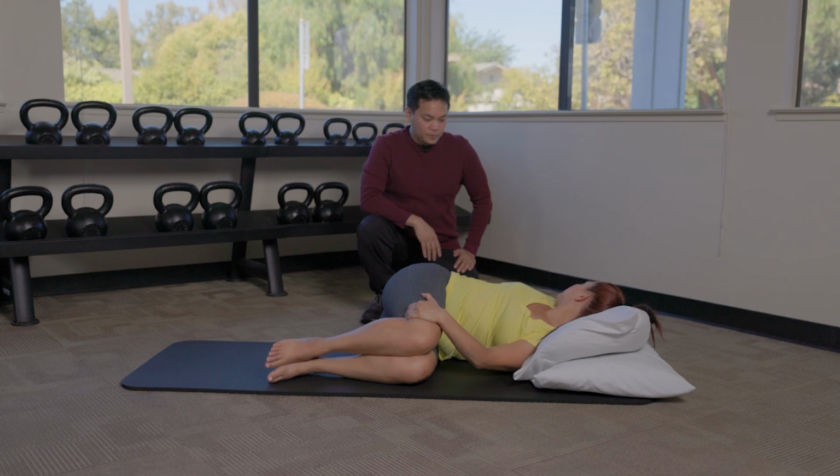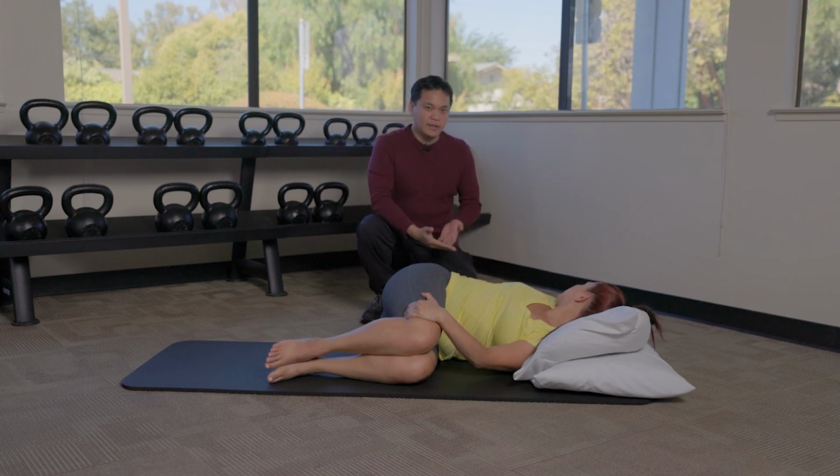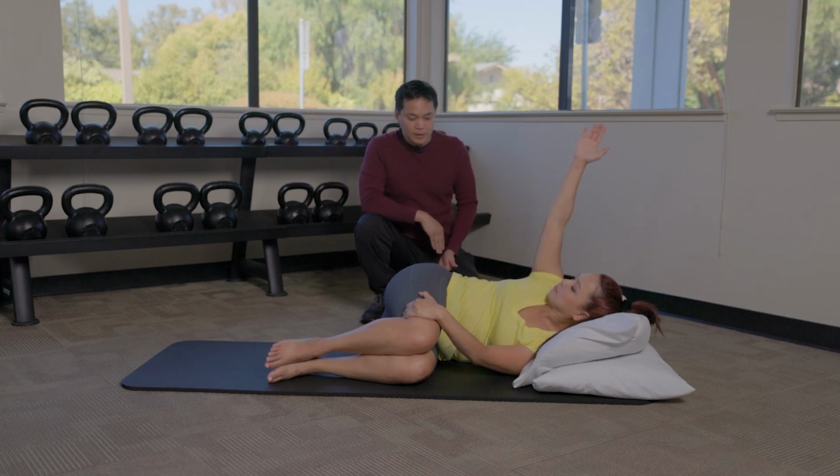floor like so. All right, and as you can see here, Tweet's quite flexible, she's quite mobile, and she's able to touch her hand all the way towards the floor. And this is known as a passing test, and this is what we hopefully want to achieve when you do this exercise, all right? So Tweet, go and reset.